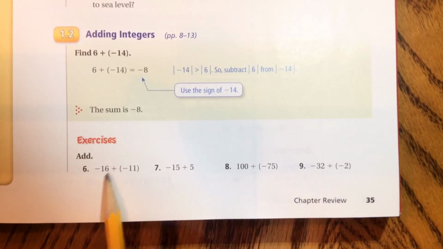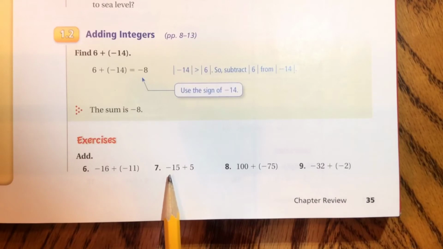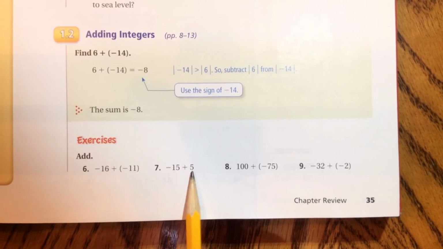It says negative 16 plus negative 11. Same sign. So we add the numbers 16 and 11 and get 27, and we keep the sign, negative. So negative 27. For number 7, we have negative 15 plus 5. This time, different signs, a negative and a positive. So we subtract the numbers. 15 take away 5 is 10, and we keep the sign of whichever number part is bigger. In this case, the 15, so it's negative. Negative 10 for number 7.